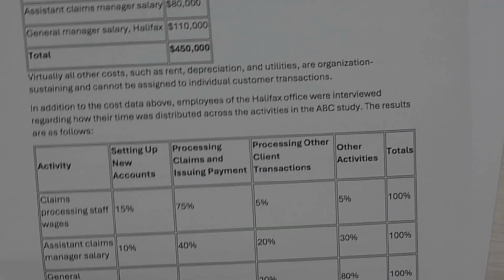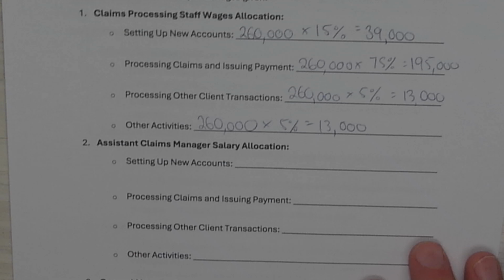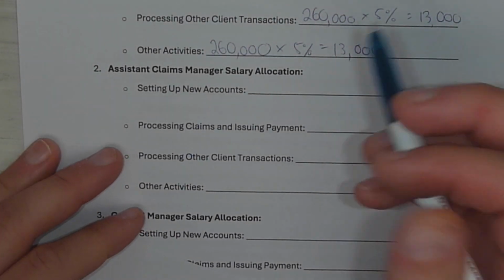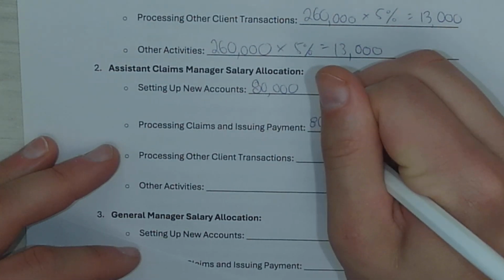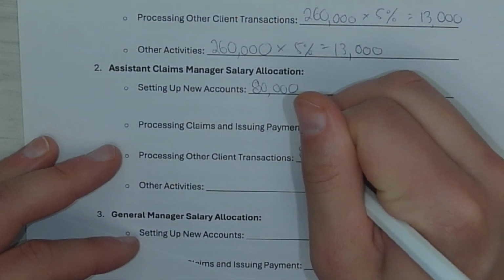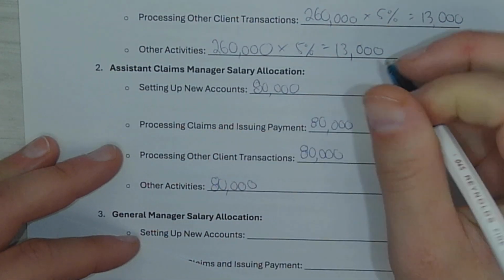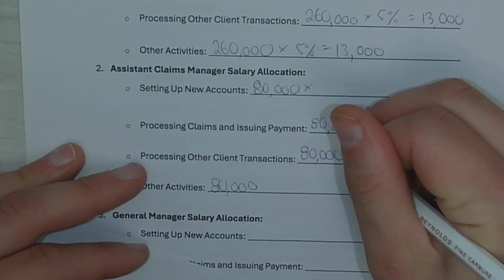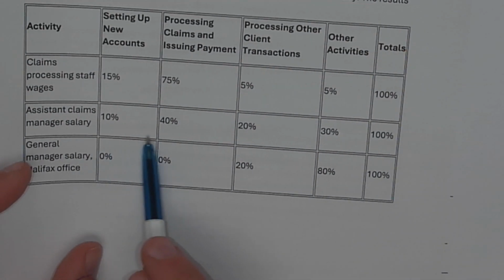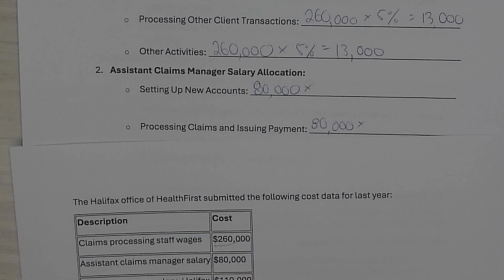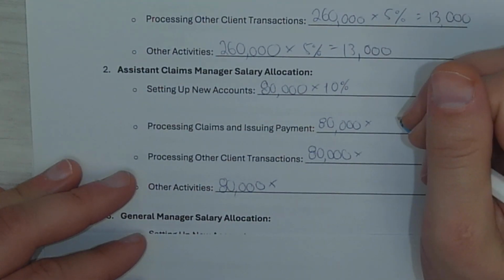And we'll do the same thing for our assistant claims manager. There's 80,000 for the assistant claims manager. That needs to be split amongst 4 activities. And how do we proportionally split it up? We use the percentage that they gave us. 10%.